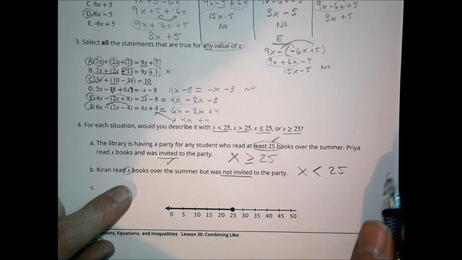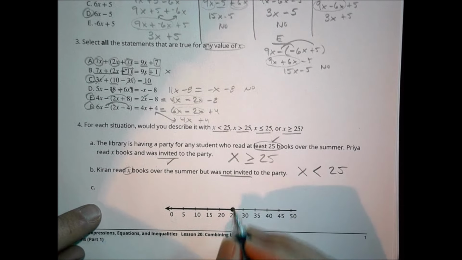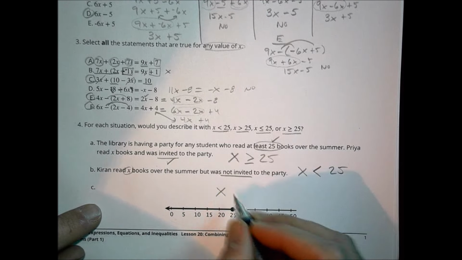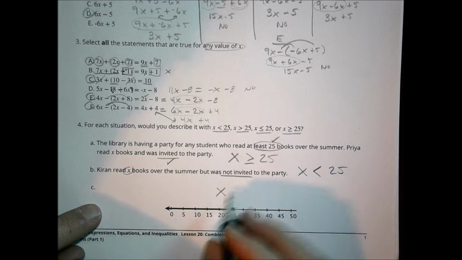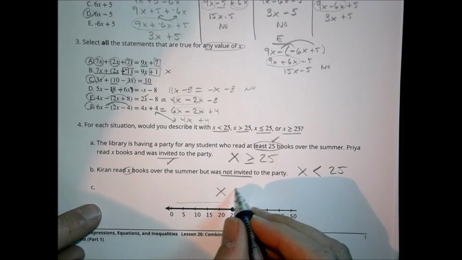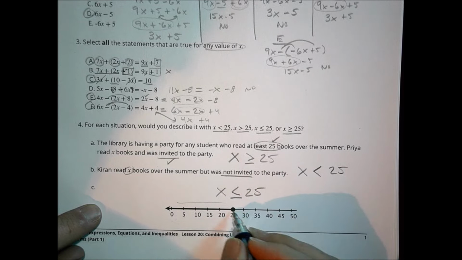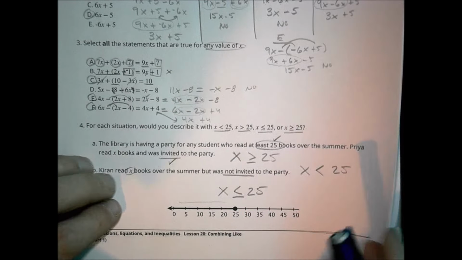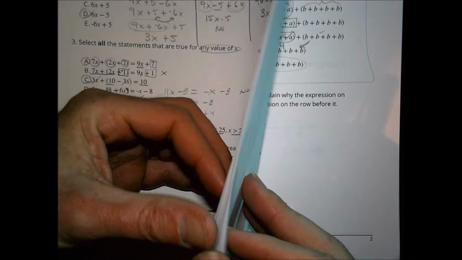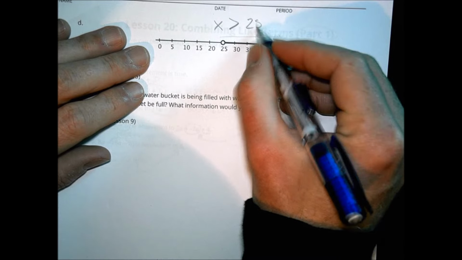Bummer for them. Here we have a filled in circle at 25. So whatever values we have, they're going to be less than or equal to 25, because it's a filled in circle right there. And then on our last one for that number right here, we have an open circle. Open circle means that x is going to be, in this case here, greater than 25. It's just greater than with no equal sign because it's an open circle.